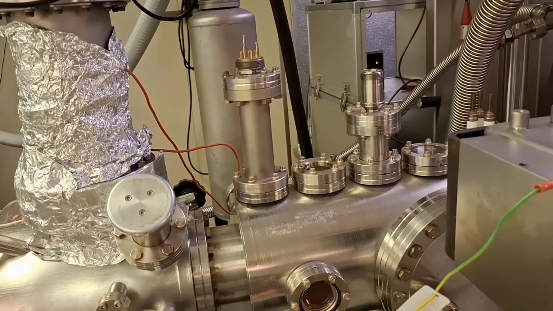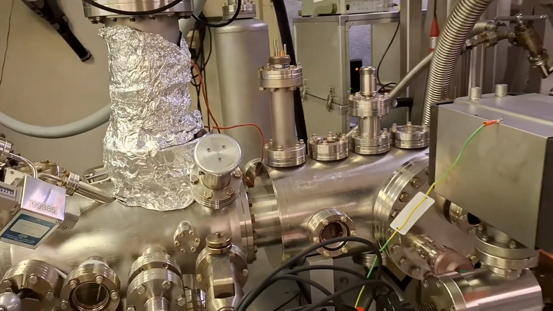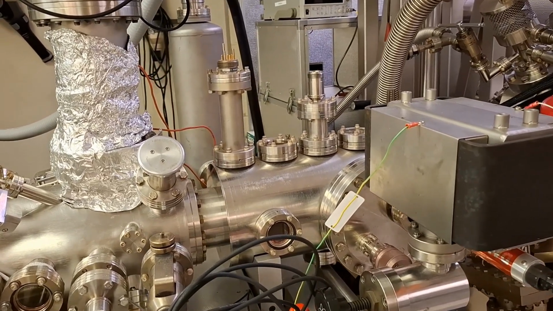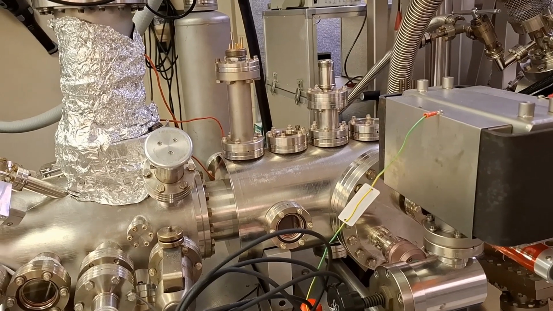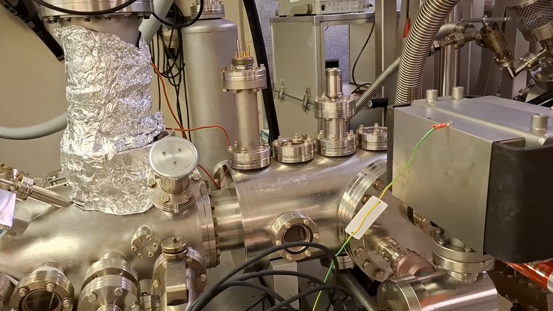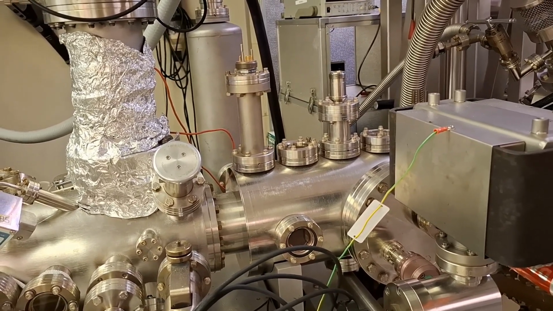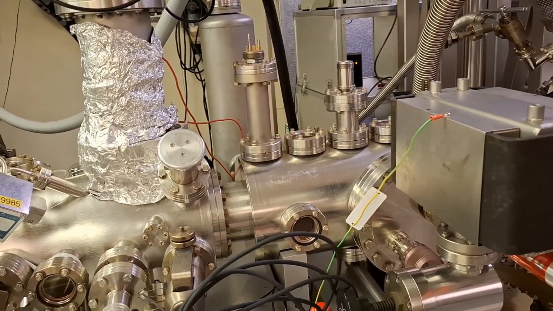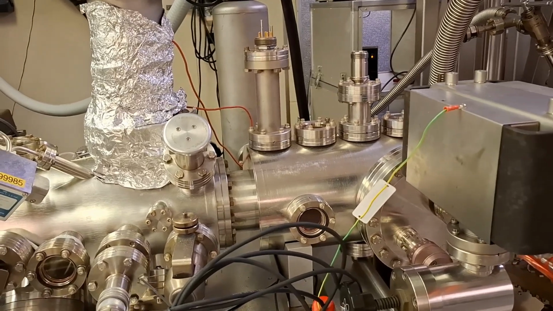Inside the source, there is a lithium-containing material. When a sufficiently high current passes through, the dispenser heats up and lithium is released from the dispenser material. Neutral lithium atoms leave the source and they condense on the single crystal surface, which forms a thin lithium film.